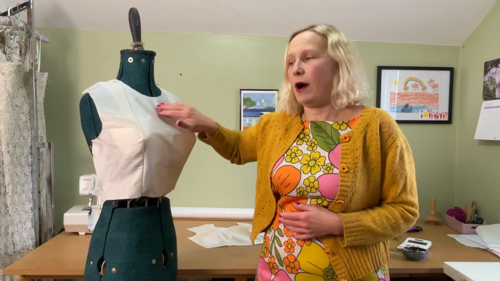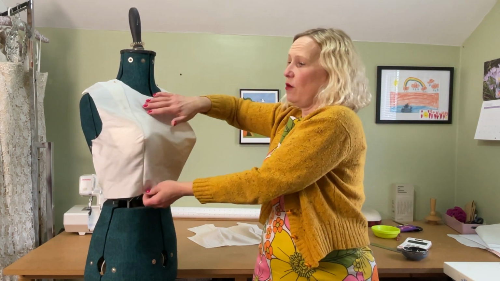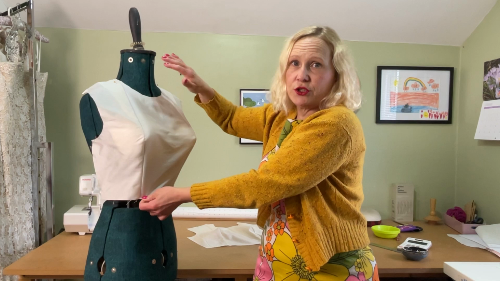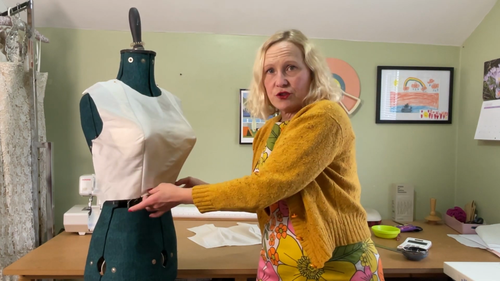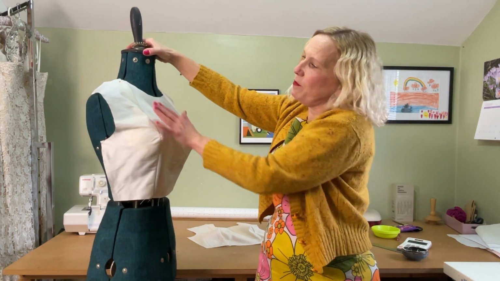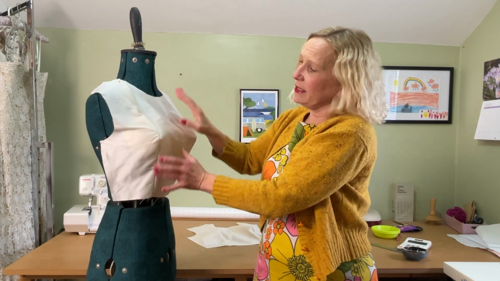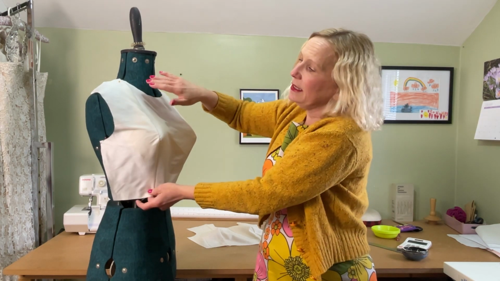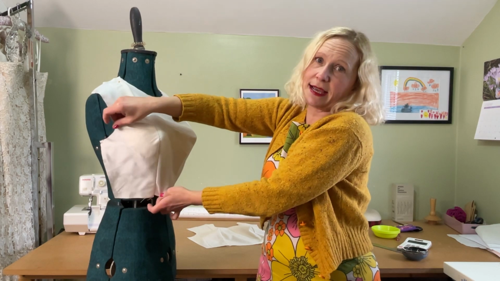So let's just get started and look at what I've got. This is the basic bodice sample from my bodice block tutorial. It's made exactly as that video shows, and it's just got one adjustment, because the proportion of the bust to the shoulder and waist is big, because I have padded it out. I'll take this off in a second so you can see exactly what I've done. I've had to do an adjustment on the armhole and I'm going to show you exactly what I did there.